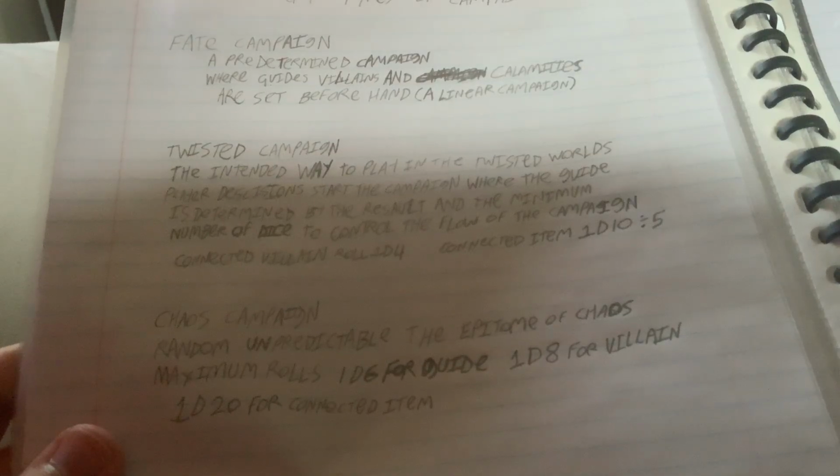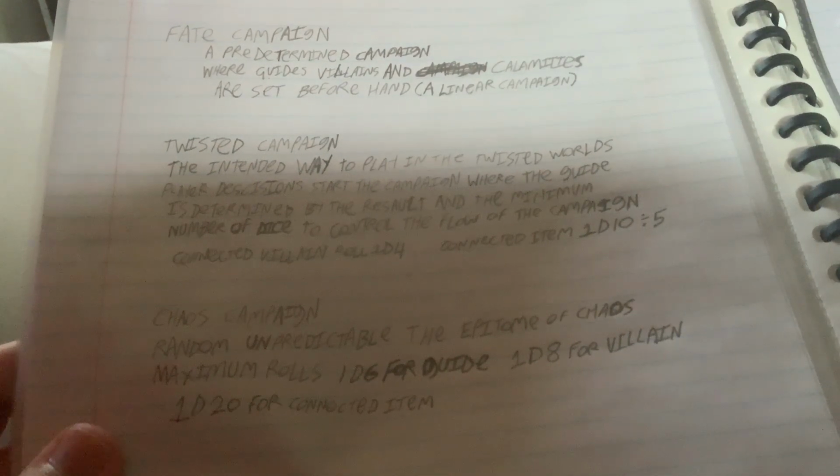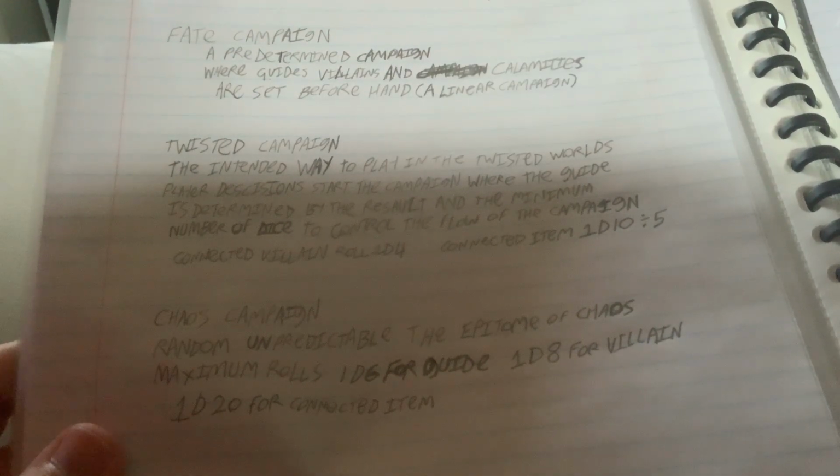Chaos campaign. Random, unpredictable. The epitome of chaos. This is what I do in my solo campaign. Basically improvise as I go. However, they'll roll and I do not control what's what.